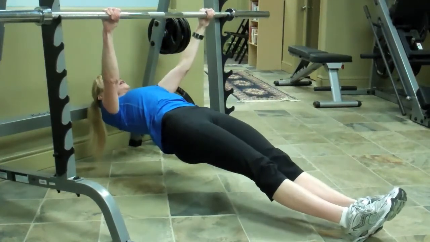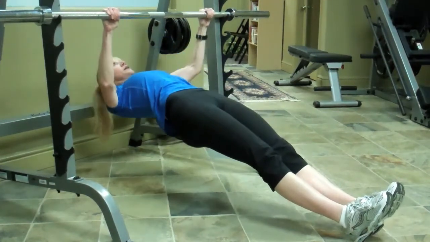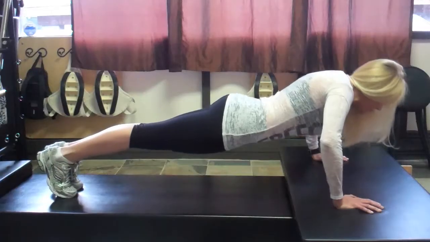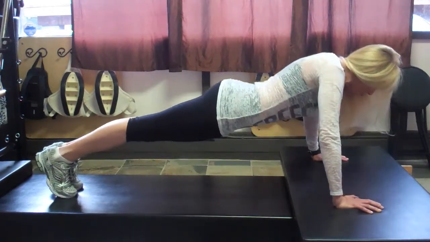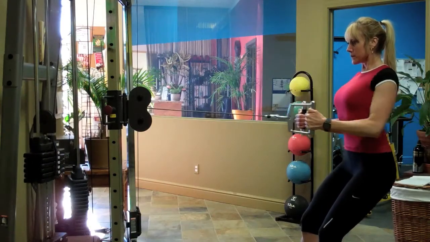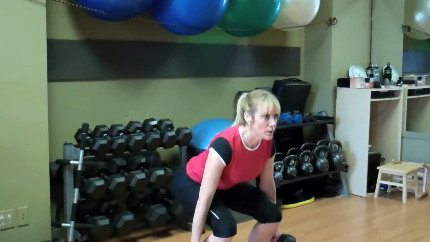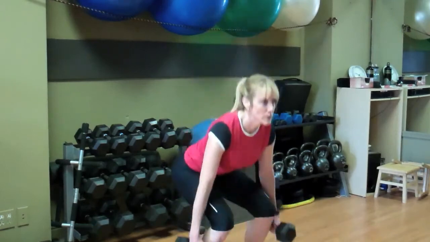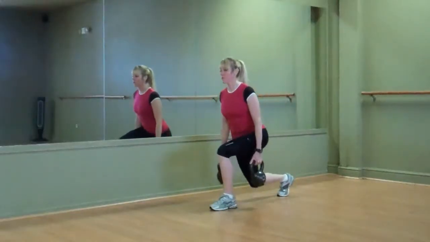To cover all of your bases, a good simple program to start with would be to have upper body push, upper body pull, lower body push, lower body pull. And what those would consist of would be, for an upper body push, think bench press or push up. For upper body pull, think pull up or close grip row. For lower body push, think squat or leg press. And for lower body pull, think lunge or deadlift.